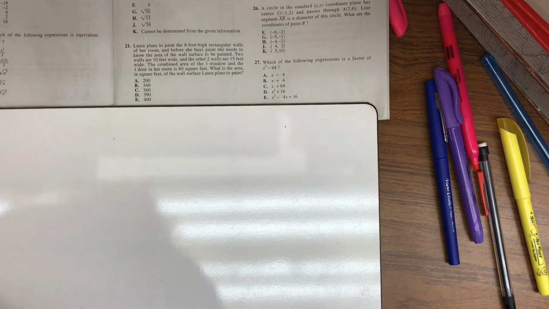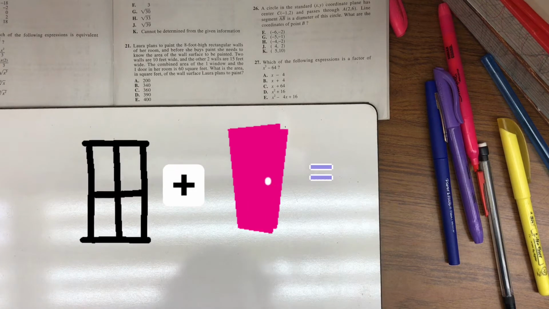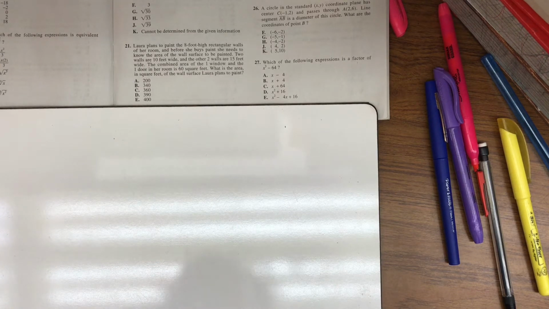Two walls are 10 feet wide, and the other 2 walls are 15 feet wide. The combined area of the 1 window and the 1 door in her room is 60 square feet. What is the area in square feet of the wall surface Laura plans to paint?